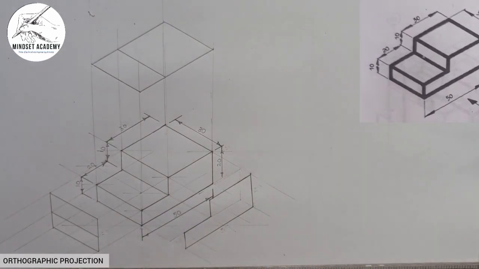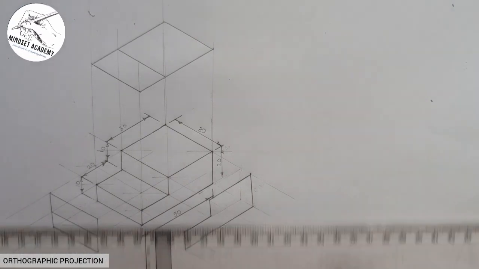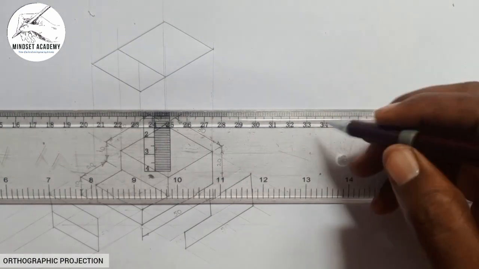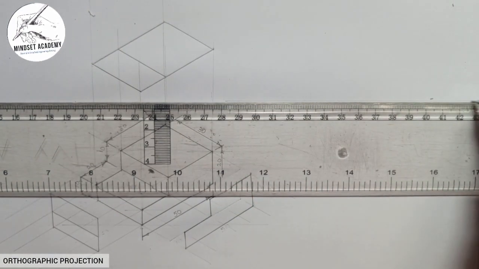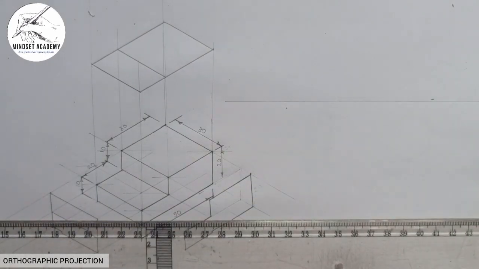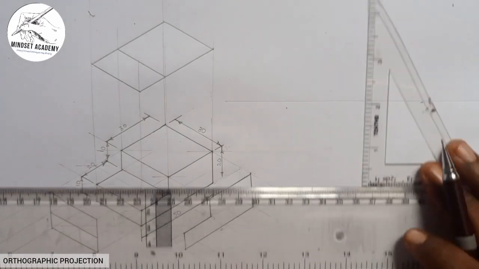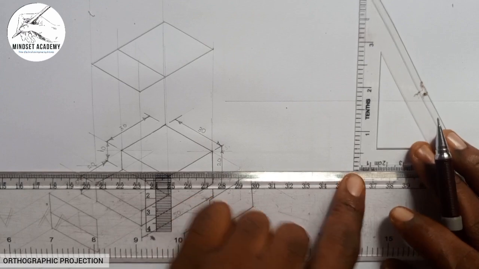Now, the first thing you do when you hear the word orthographic projection is to draw your orthographic axis. That means you draw your horizontal line this way. You draw the horizontal line this way. You can see that. And you also draw the vertical line this way. Draw the vertical line this way. You see that?